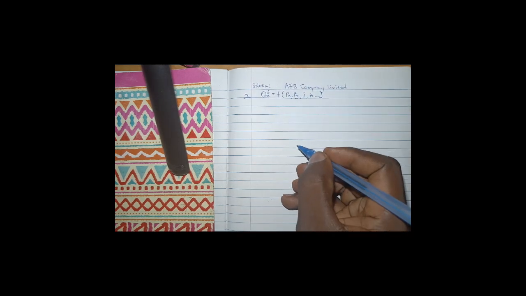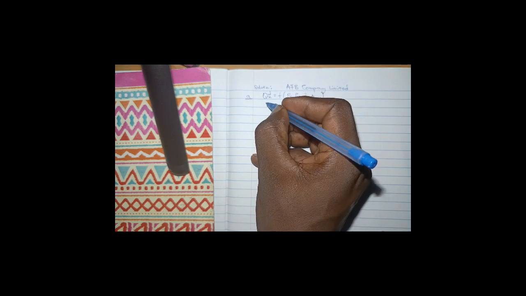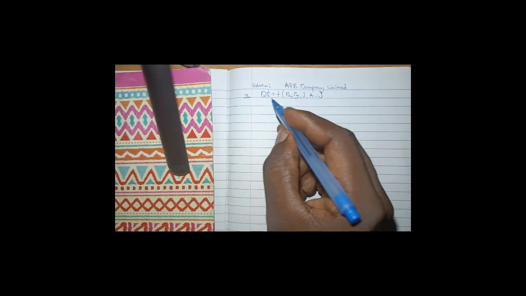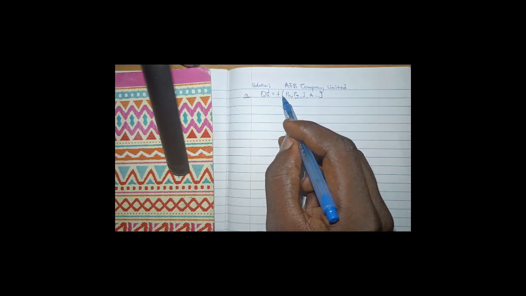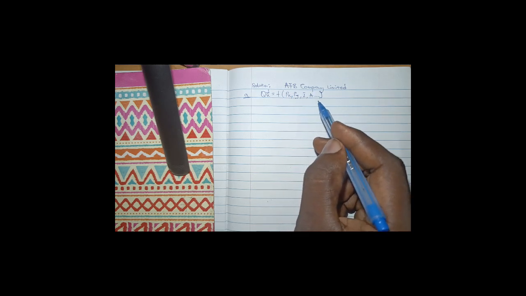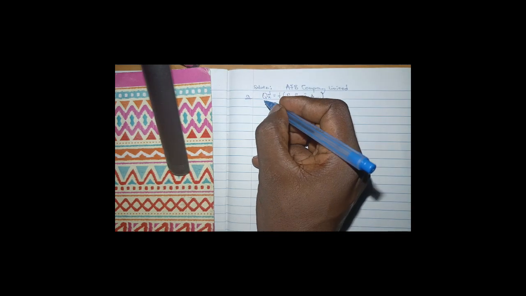So this is quantity demand of good X, which is a function of Px, Py, I, and A. And it follows in that order.